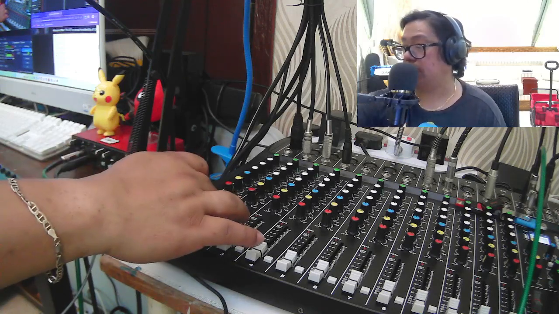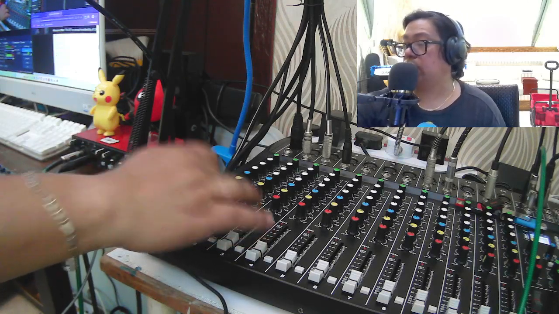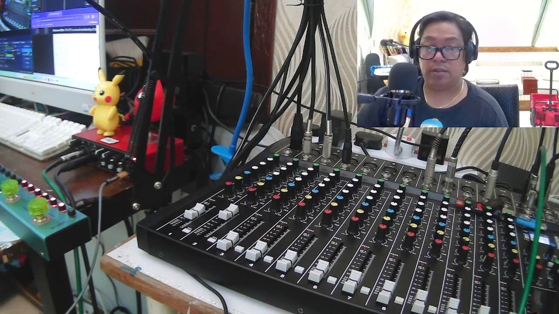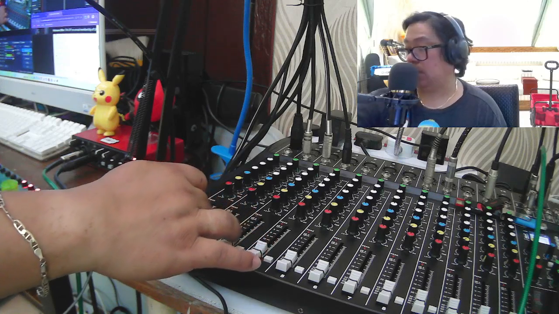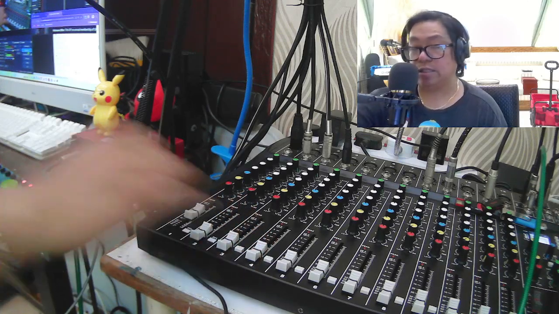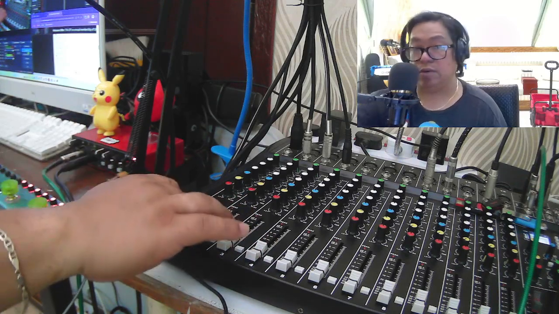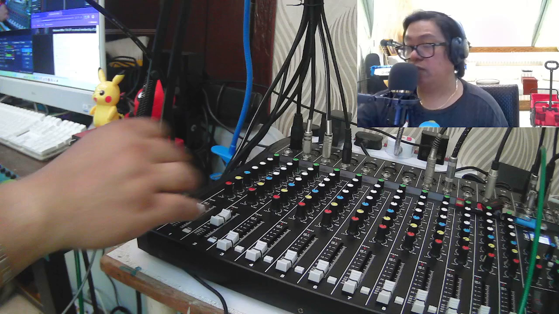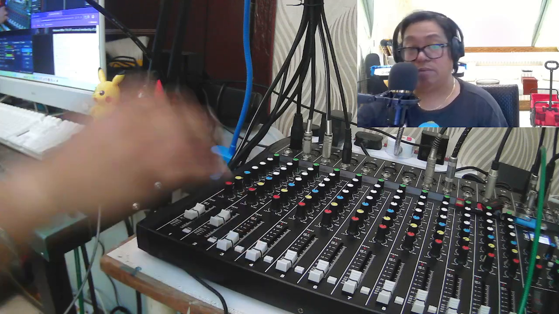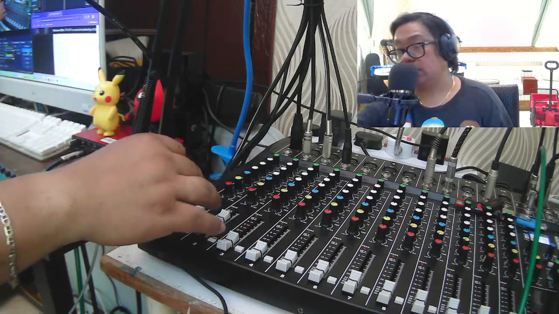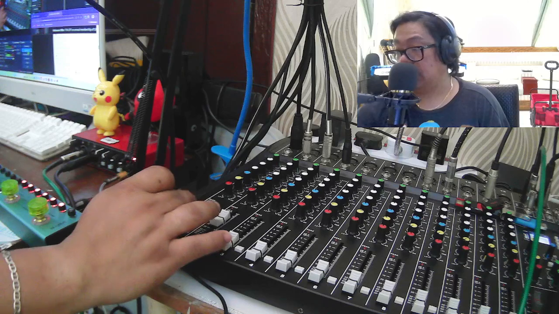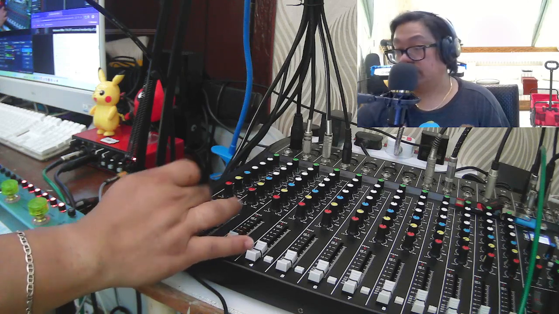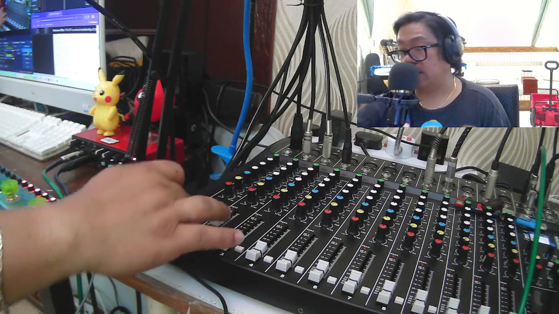You can see from the fader, if I increase the volume of the fader, there you go, it increases the sound. Similarly, the condenser microphone can also be controlled through my fader.